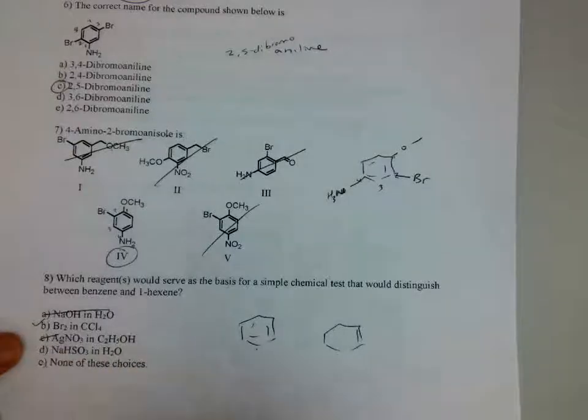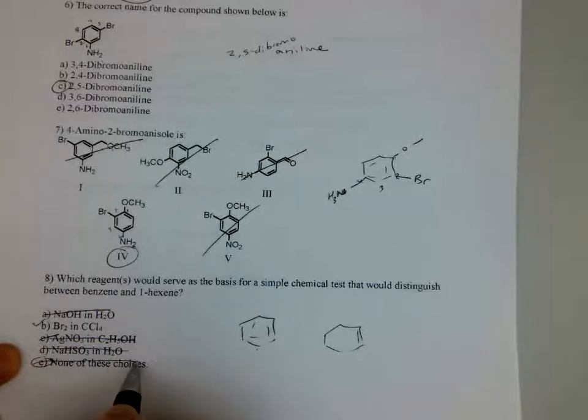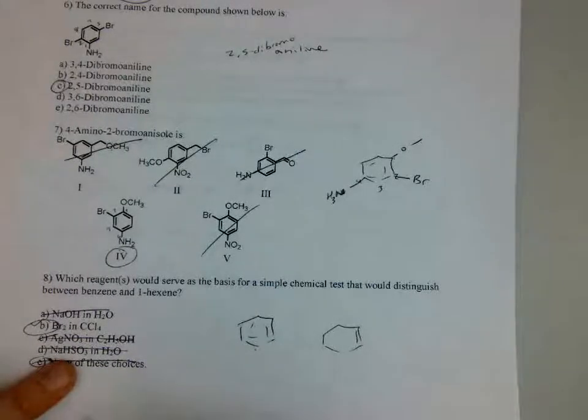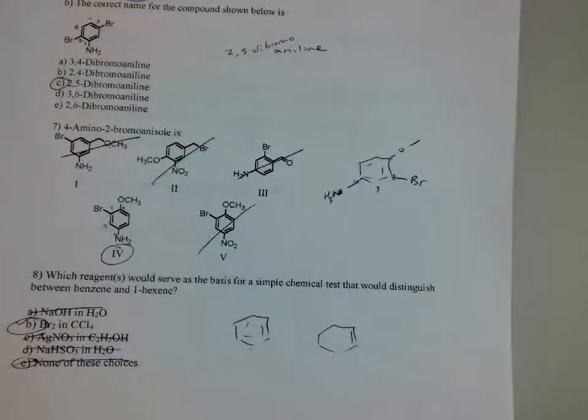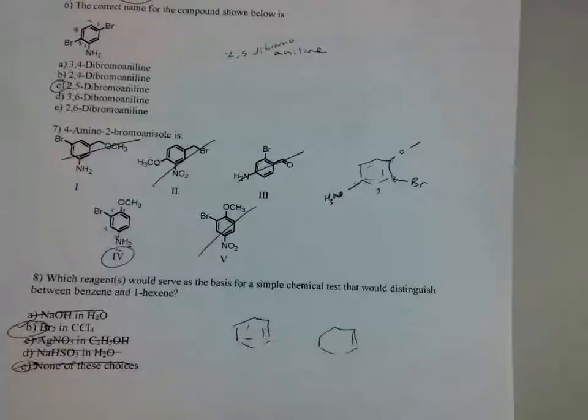NaOH, we haven't really even seen NaOH react with double bonds at all, so that's a silly answer. Br2 and CCl4, we did see it react with double bonds, so that's a good option because it would react with this, but it would not react with this. Silver nitrate, we haven't really learned about that at all, so that's probably not going to be it. Yeah, so I would go with answer choice B. The others, we don't know how any of those react with double bonds. You want something that definitely would react with a double bond and something that wouldn't. So almost a different way to ask this question would be, what's something that you know reacts with a double bond, but probably won't react with benzene because it's aromatic and we haven't learned reactions with benzene? And that would give you answer choice B.